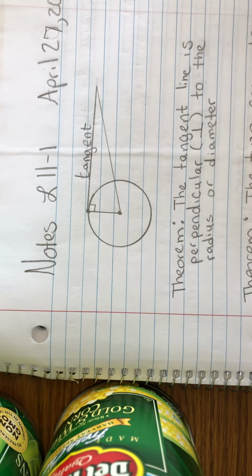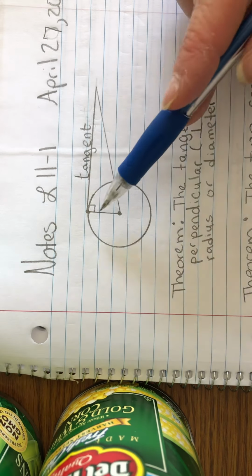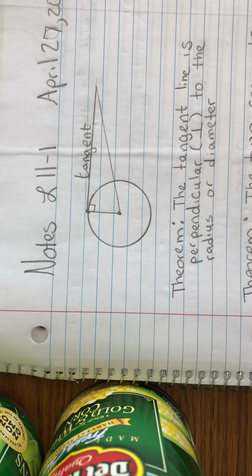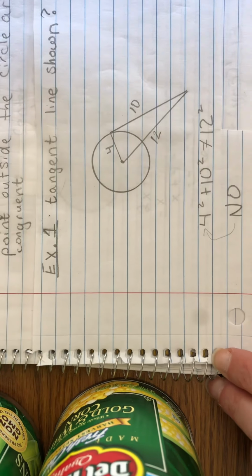We also have a theorem or a rule about them, and that is that the tangent line is perpendicular to the radius or diameter. Okay, so we know this is a 90-degree angle. That's going to bring a right triangle into the picture, and we're going to use the Pythagorean theorem. All right, now there's another theorem, but we're just going to focus on that first one here.